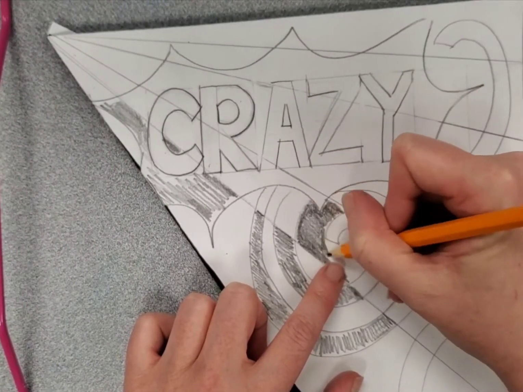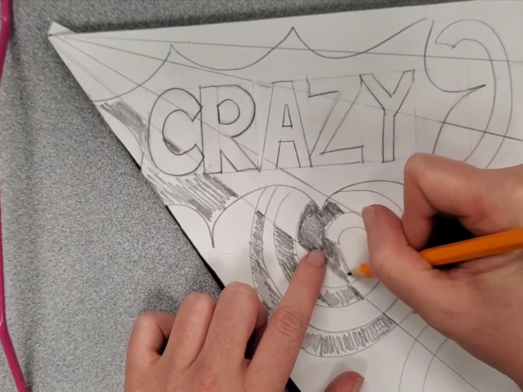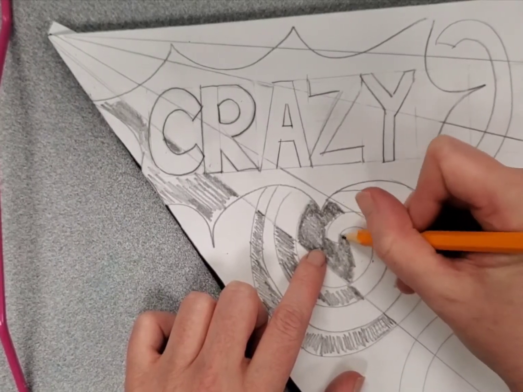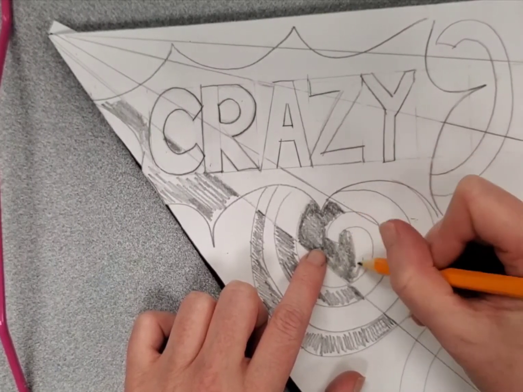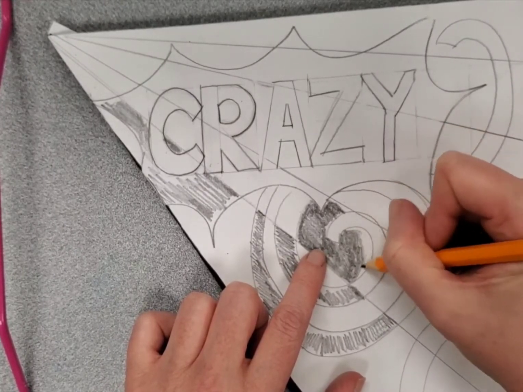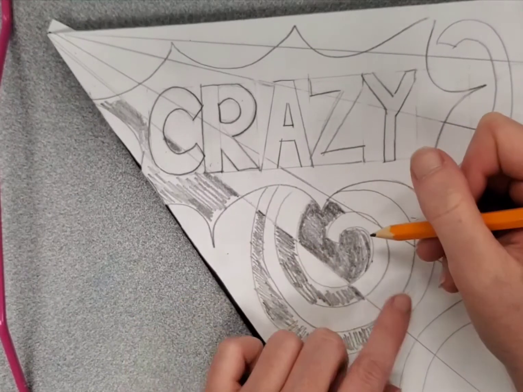So part of my spiral here that cuts into that black section is going to be white. This scribble shading will again help both you and me figure out if your drawing is correct prior to adding the Sharpie.